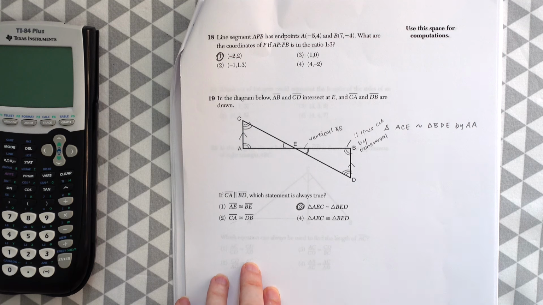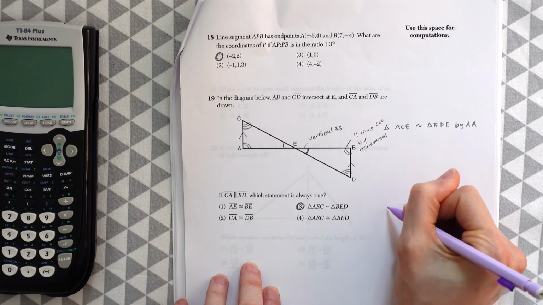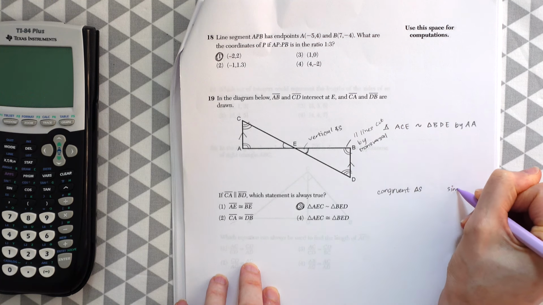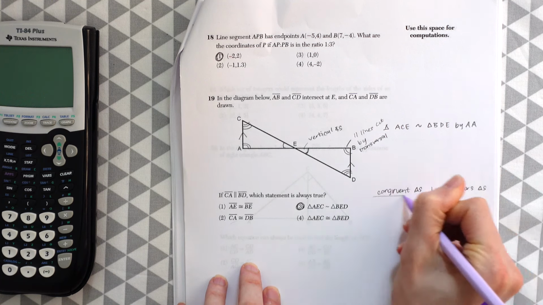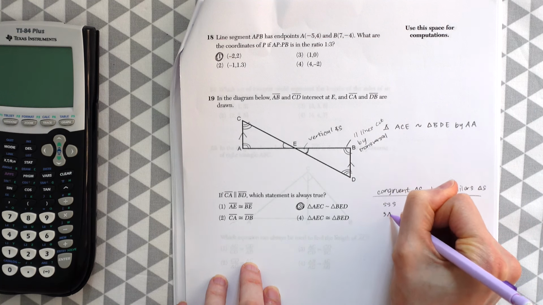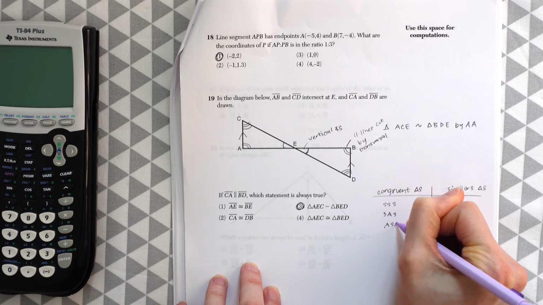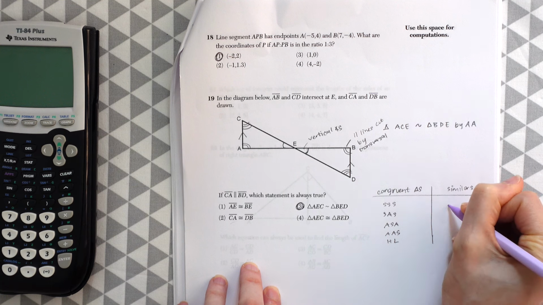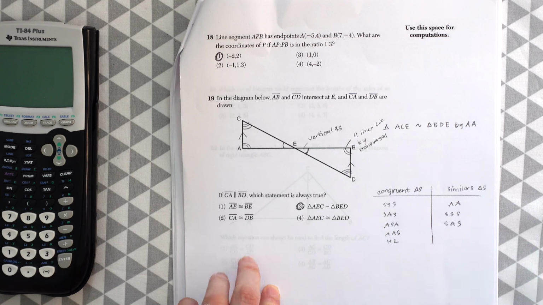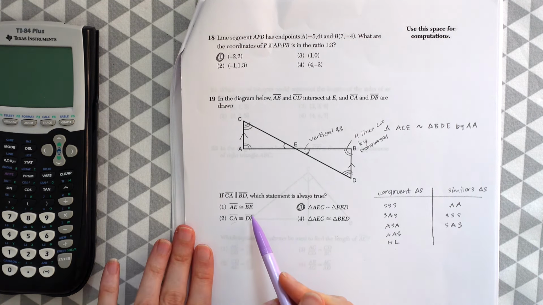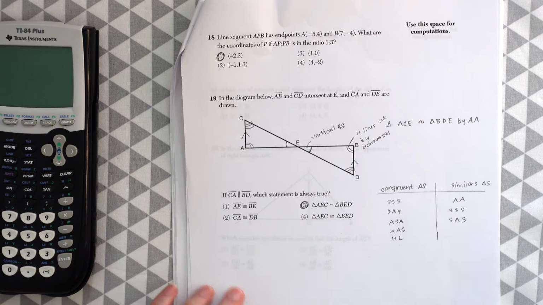And just a reminder on the difference between the two. For congruent triangles versus similar triangles. For congruent triangles, it would have to be proven by side, angle, side, angle, side, angle, angle, side, or hypotenuse, leg. And for similar triangles, it's angle, angle, or side, side, side, or side, angle, side. So that's the difference, and that's what we need to know here. And that's our answer, choice number 3.